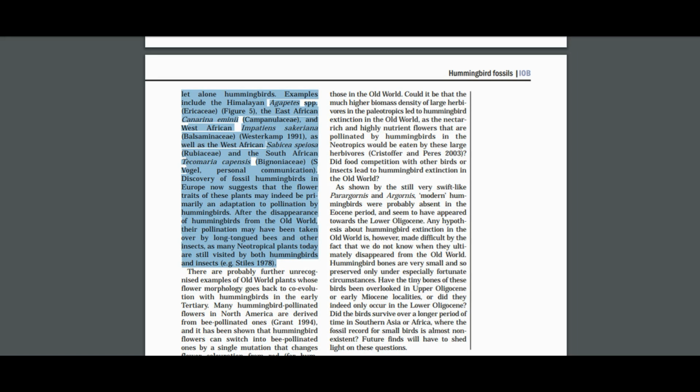Examples include the Himalayan Agapetes, the East African Canarina eminii, and West African Impatiens sakeriana, as well as the West African Symphonia and the South African Tecomaria capensis. Discovery of fossil hummingbirds in Europe now suggests that the flower traits of these plants may indeed be primarily an adaptation to pollination by hummingbirds.